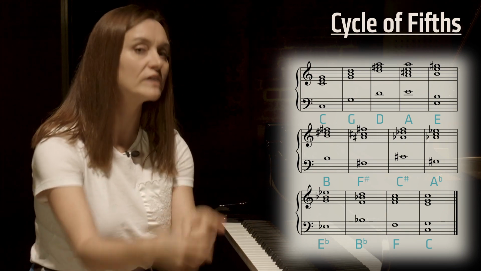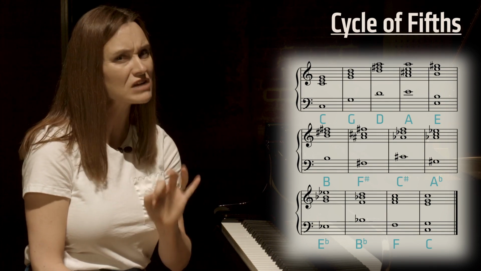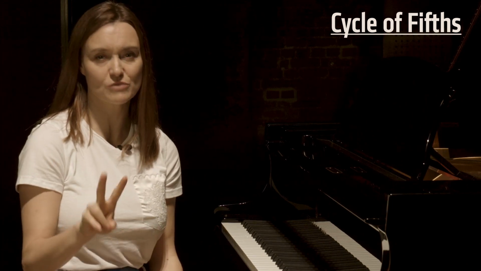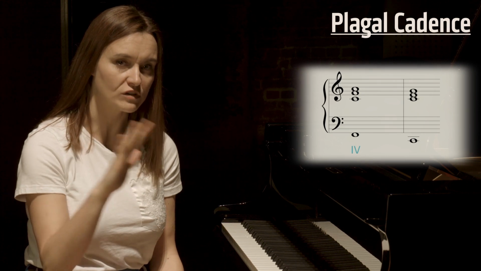You don't have to keep moving up, you can invert the chords, and you can stop at any point. So it's a really nice way of moving to unexpected key areas. I should also mention the second most important cadence, which is the Plagal cadence. This is chord 4 resolving to 1.